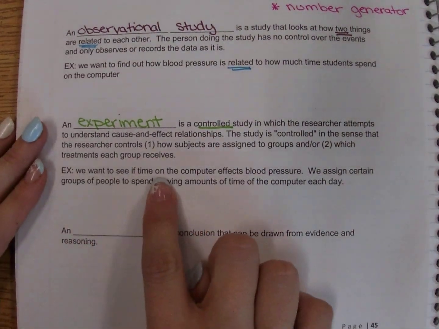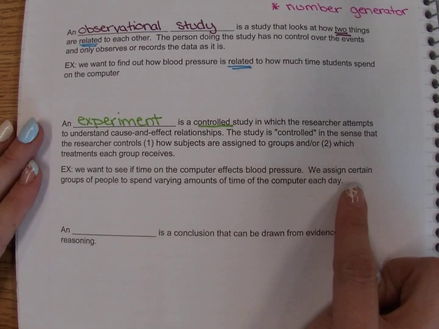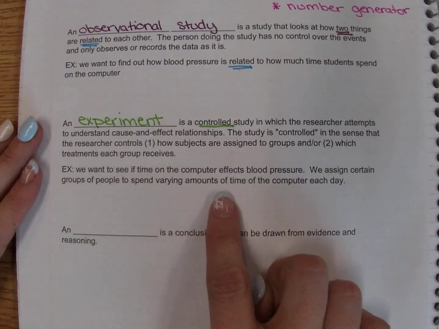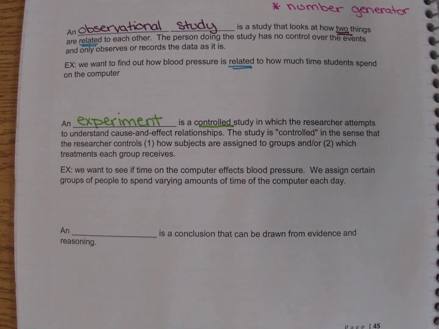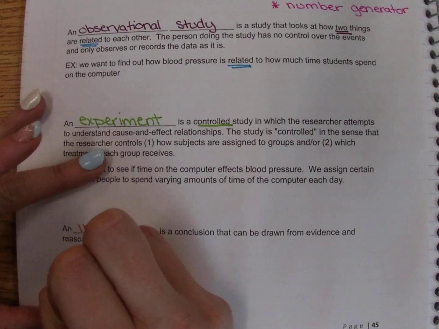So maybe we want to see if time on the computer affects blood pressure. To do that, we would assign certain groups of people to spend varying amounts of time on the computer each day. We are actually telling people you can only spend so much time on the computer. We are controlling some aspect of the survey. That's what makes it an experiment. Now, in each of these situations, whether it's a sample study, an observational study, or an experiment, once we have the data, whatever we collect from our study, we can then make an inference.